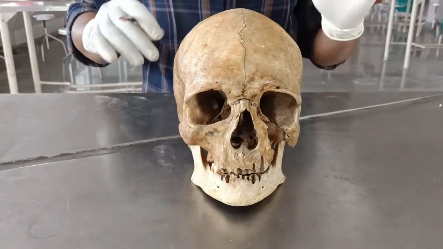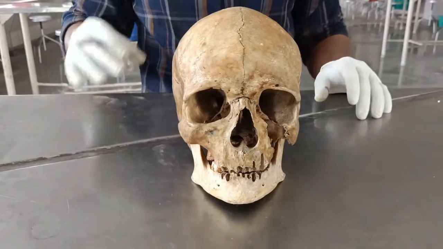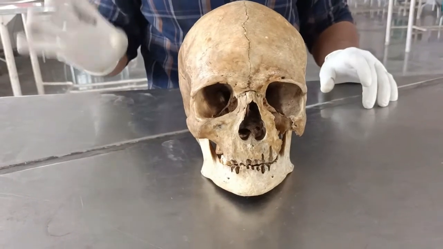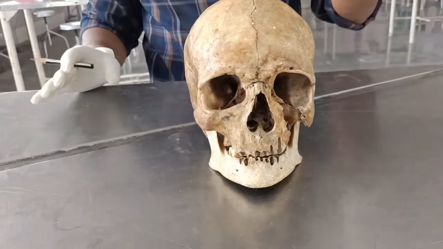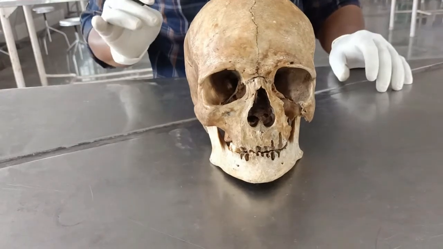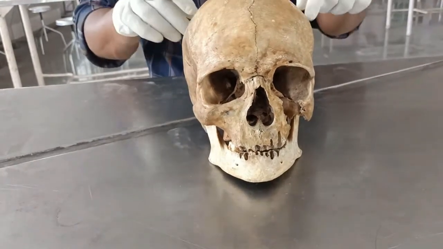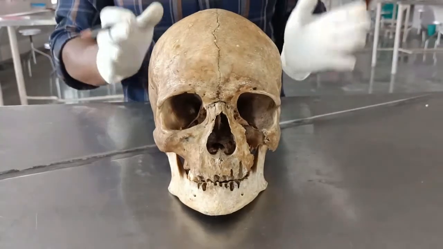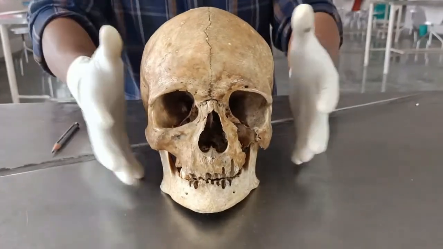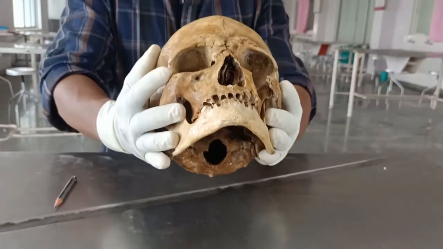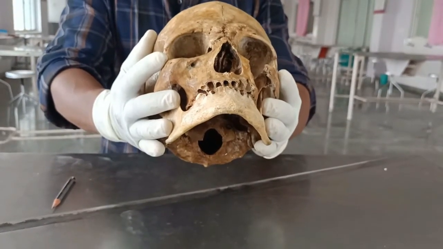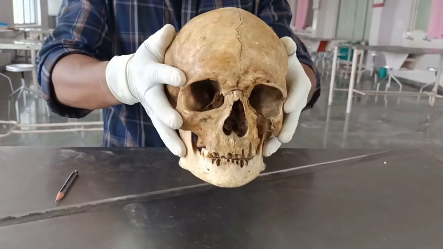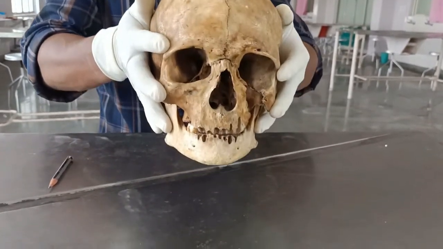If you take any organ in anatomy, we have to discuss that particular organ in anatomical position only. Because of that, we should know the anatomical position of that particular organ. Here also, we are going to discuss the skull, so we need to know how to keep the skull in anatomical position. If you keep the skull like this, it is not anatomical position. If you keep it like this, it is not anatomical position. Even if you keep it straight, we should know exactly whether it is anatomical position or not.